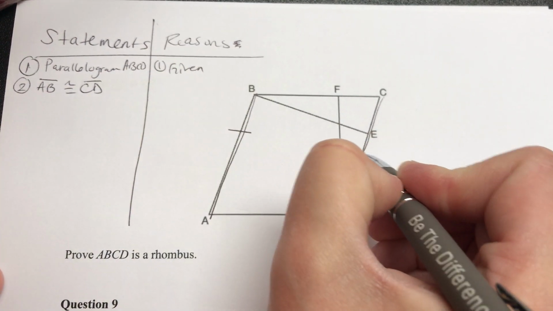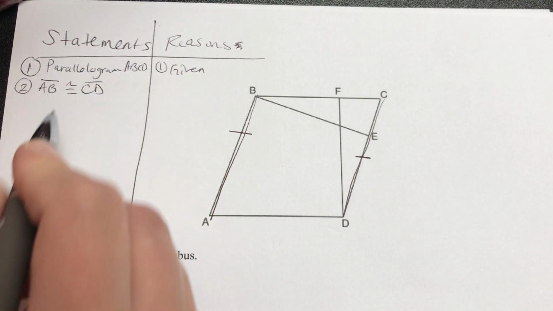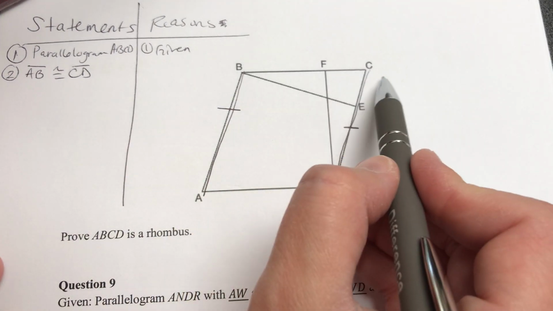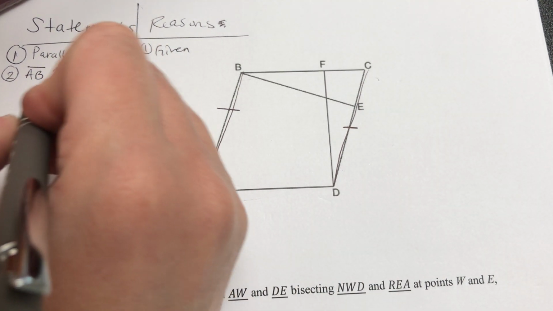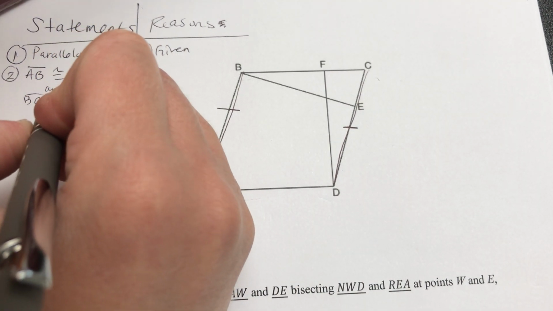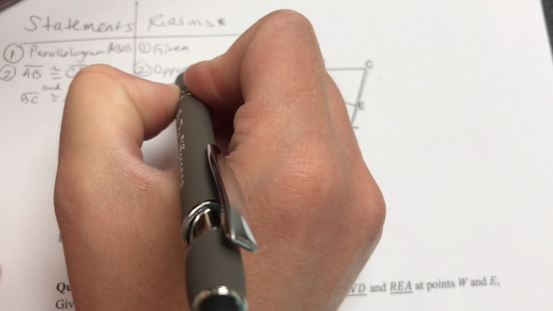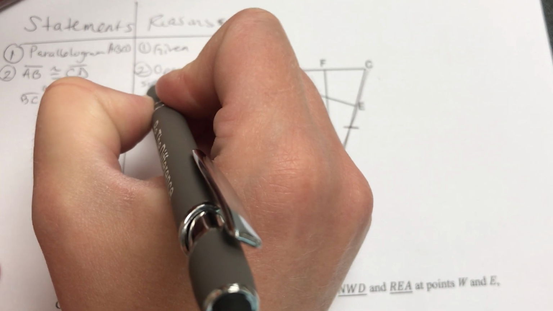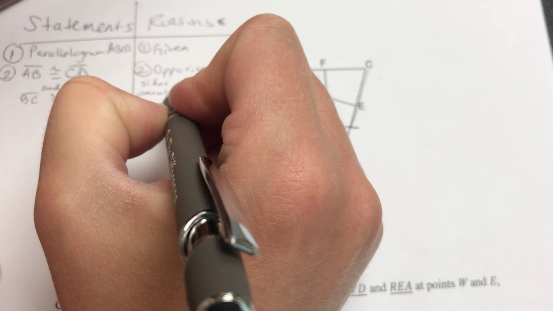Remember, we mark them like this often. And then I'm going to, in the same statement, because I'm using the same reason, say BC is congruent to AD. That's because opposite sides of a parallelogram are congruent.